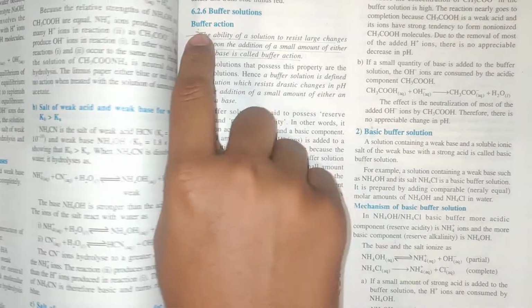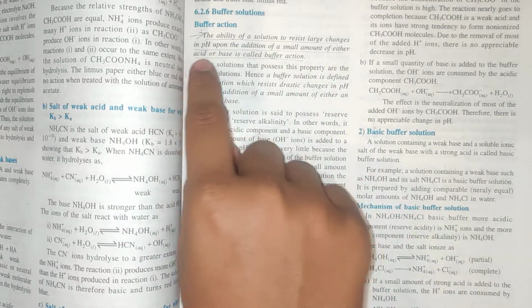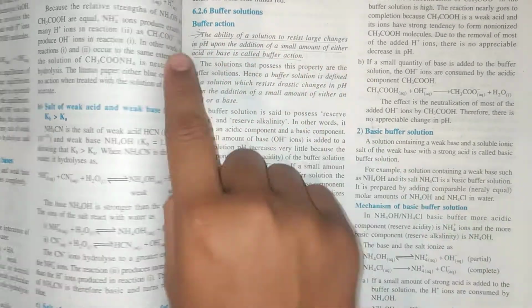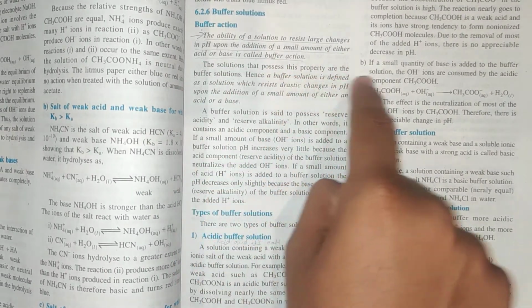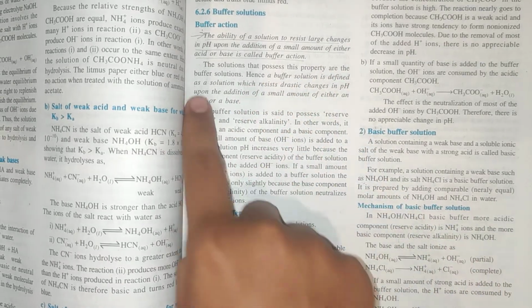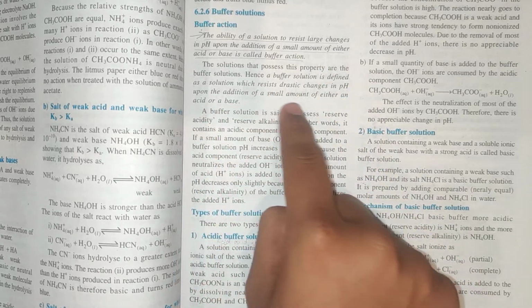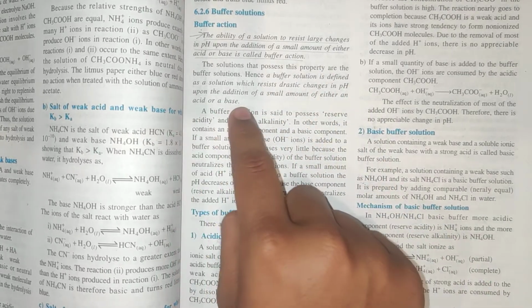Buffer solutions. Buffer action. The ability of a solution to resist large changes in pH upon the addition of a small amount of either acid or base is called buffer action. The solutions that possess this property are the buffer solutions. Hence, a buffer solution is defined as a solution which resists drastic changes in pH upon the addition of a small amount of either an acid or a base.